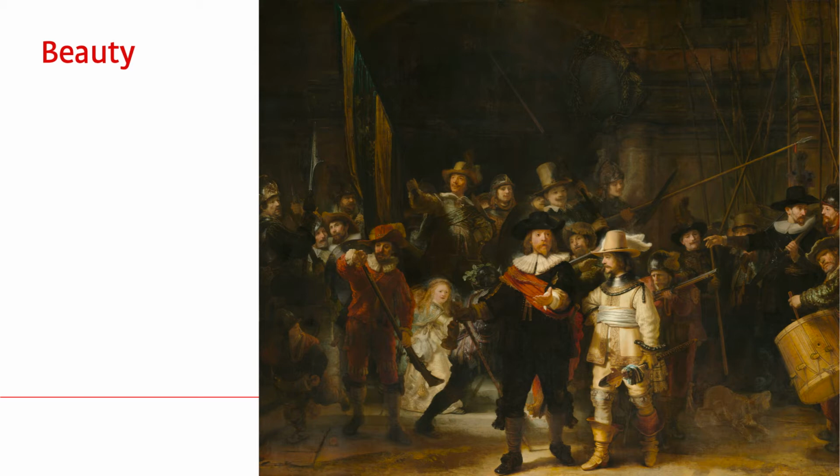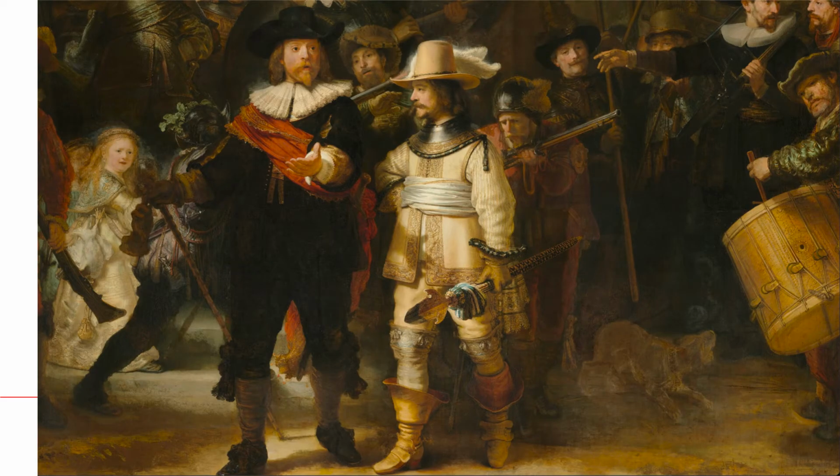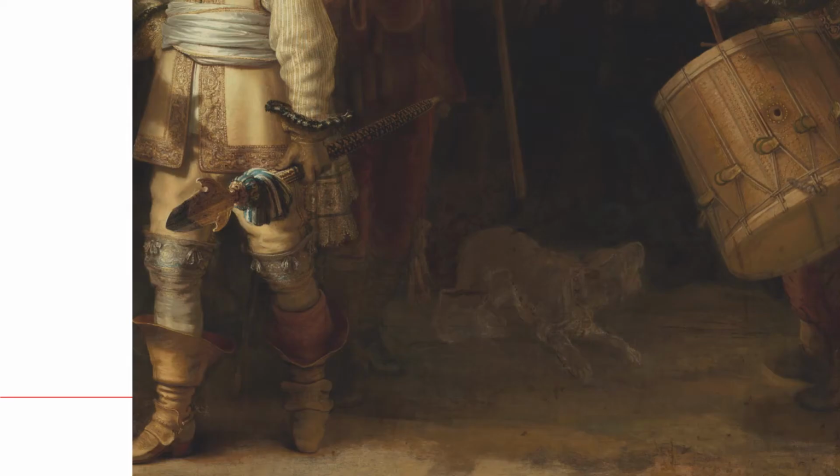We can see it in one of the pictures that has been put on the website of the Dutch National Museum. If we get closer to the dog that is somewhere here in the shadows, you'll see a picture that is available at the website of the Dutch Rijksmuseum.